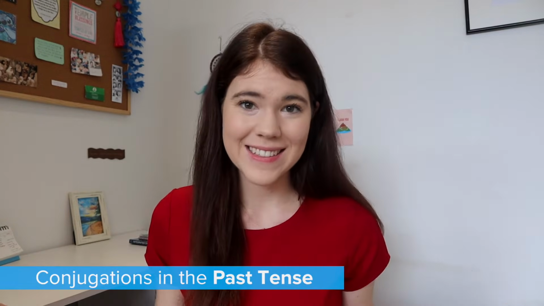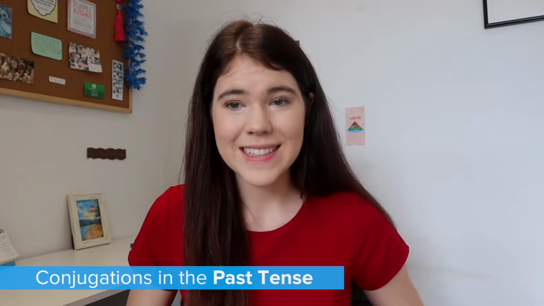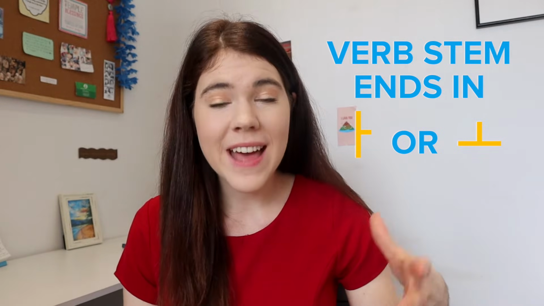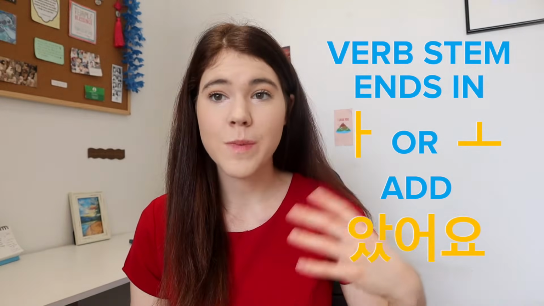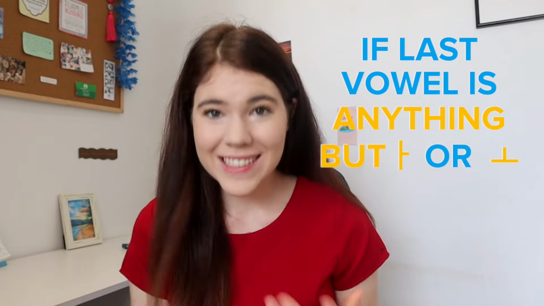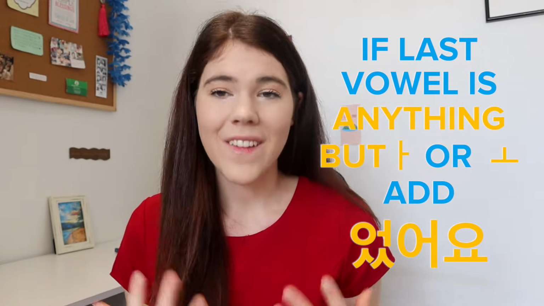Now we're gonna move on real quick to past tense. To conjugate verbs into the past tense is still pretty simple, don't worry. Since you've now learned present tense, it's a very similar conjugation that you do. We just are adding something different to it. Look at the last vowel in the verb stem. If the verb ends in o or a, you simply add 았어요 to make it past tense. If the vowel isn't a or o that you end with, then you add 었어요.